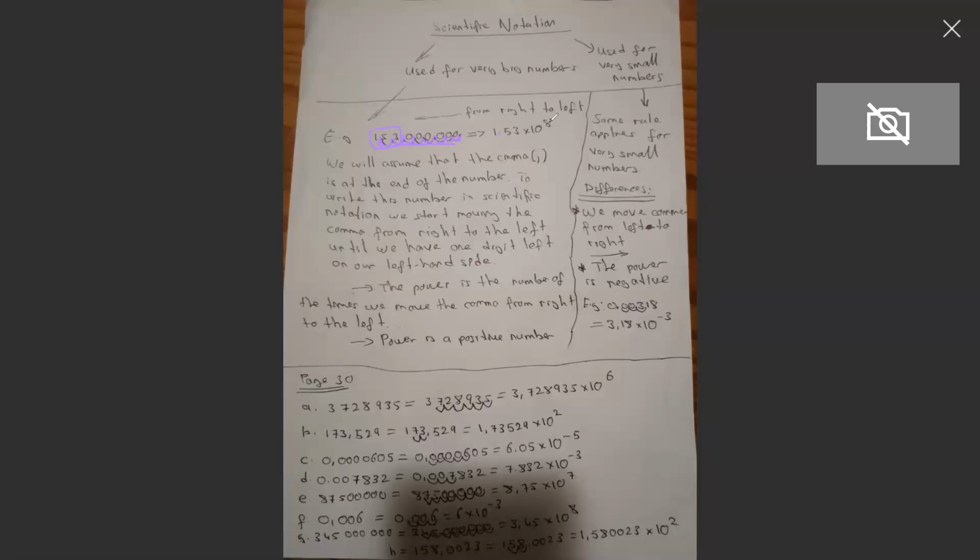Again, why power of 8, guys? Because I moved the comma 8 times from right to the left. That's why my power is going to be 8. So again, I stop until I have one digit on my left-hand side. As you can see here, I start by 1, so only 1 is on my left-hand side.